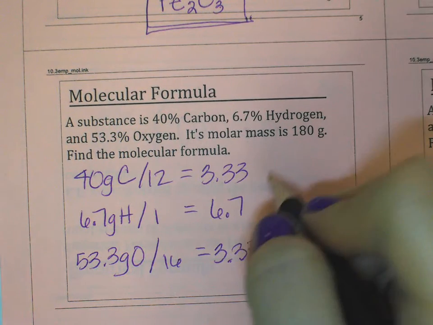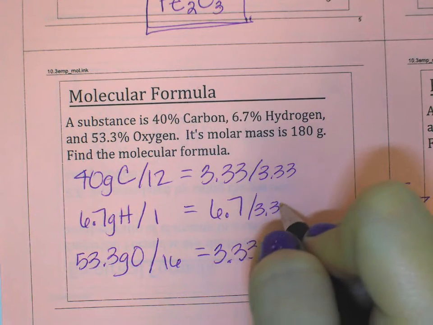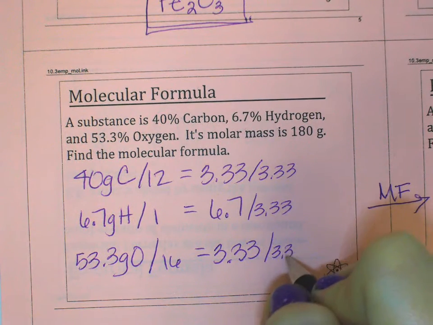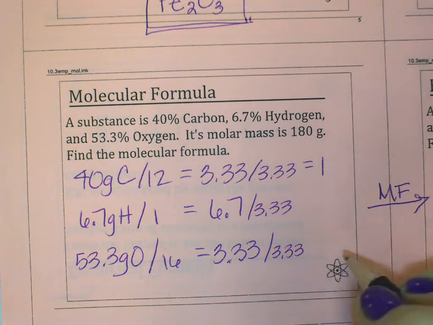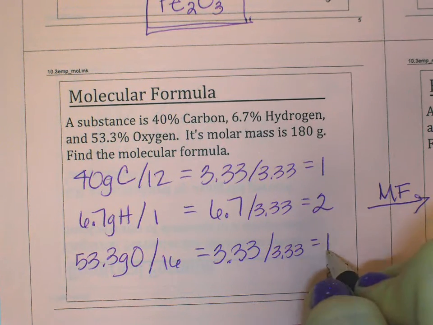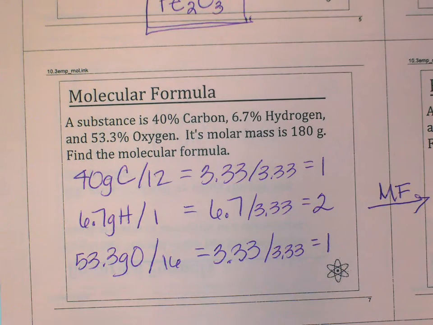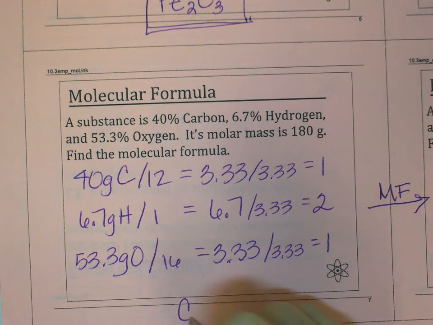That is 3.33. So here I am going to get 1, here I'm going to get 2, here I'm going to get 1. Great, those are my numbers. C1H2O1.